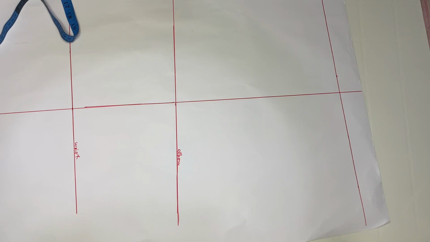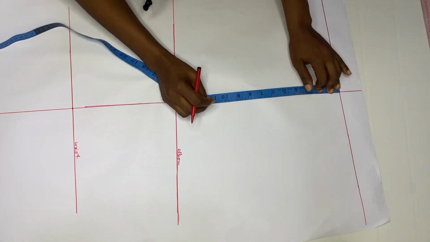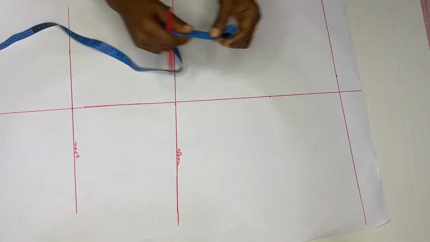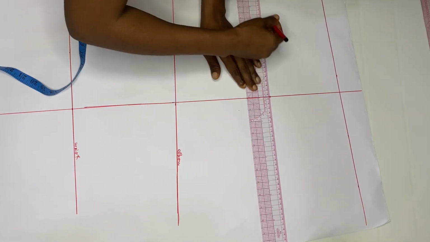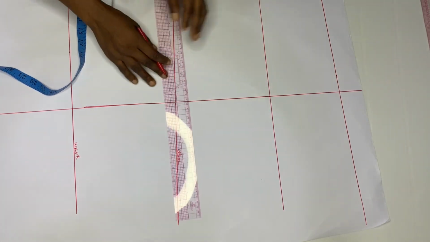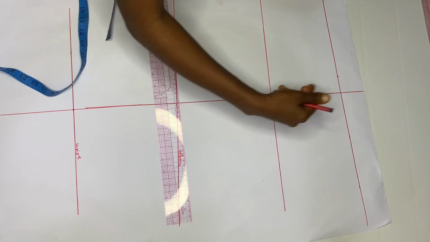After doing that, I have 6.1 inches left. From this point, I'm going to come down by 6.1, and create a line like this. This distance is now my cap height.